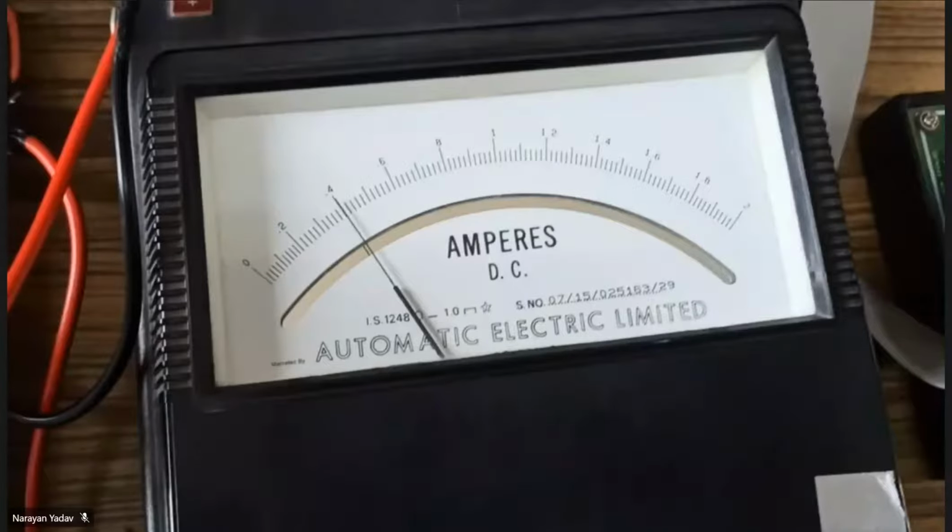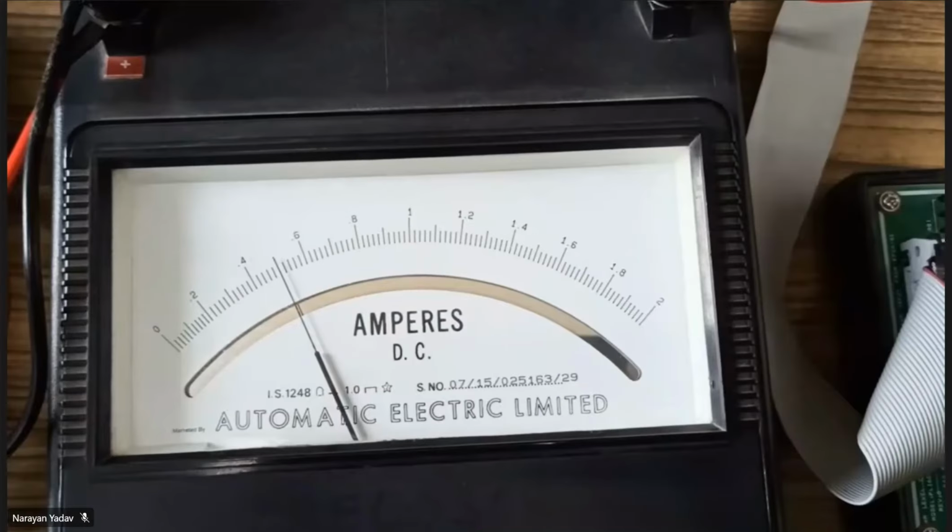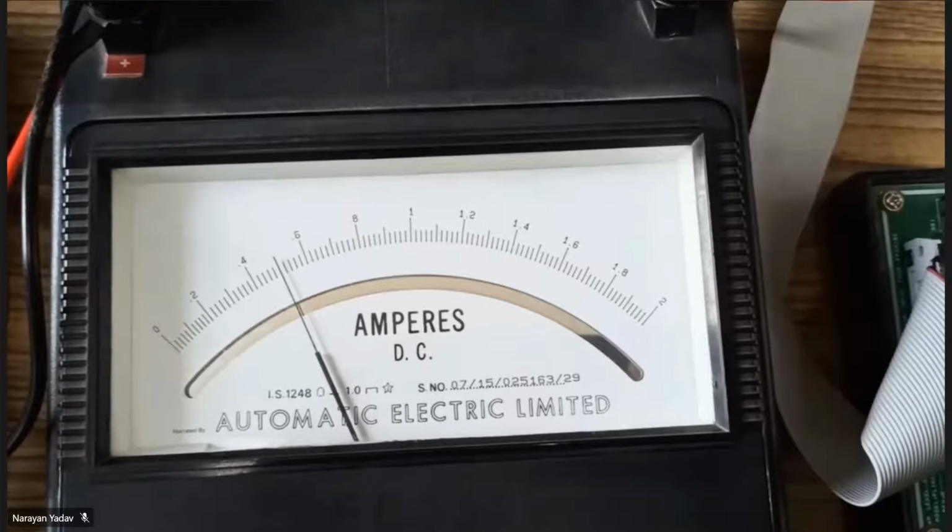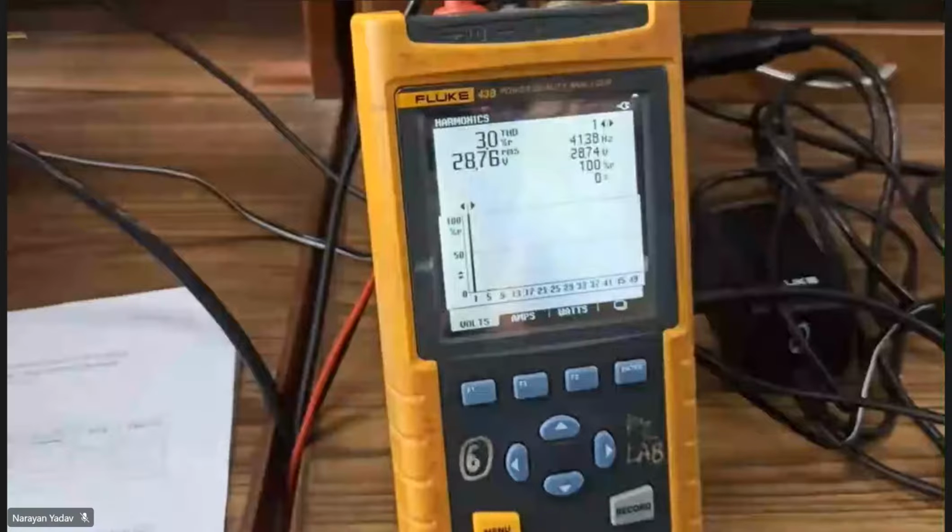The load is now set to 25 ohms and the input current is now changed to 0.5 amperes. The output voltage is now 28.83 volts. Output current is 81.9 milliamperes. The fundamental component of output voltage is 28.77 volts and THD is 2.9%.